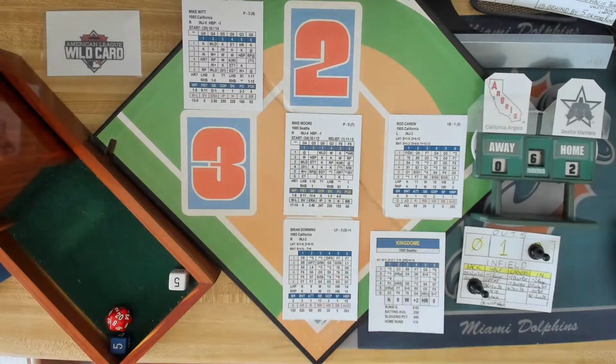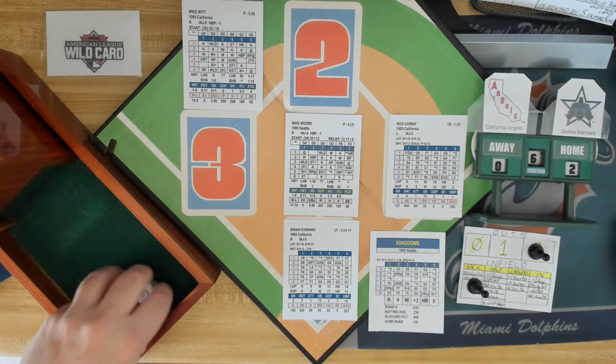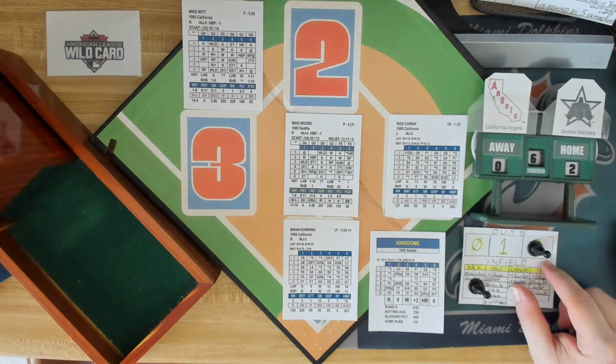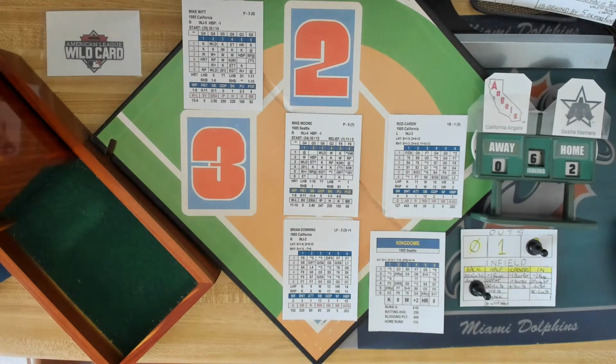Now 2 men down, and here's Brian Downing. 2 outs. Top of the 6th, 2-0 Mariners. Rod Carew on first. Downing at the plate, checking a strat. That's a 7, nothing happening. Moore will pitch. 1-1 at the park again. Kingdome says 3-1, and that's going to be a base hit to right.